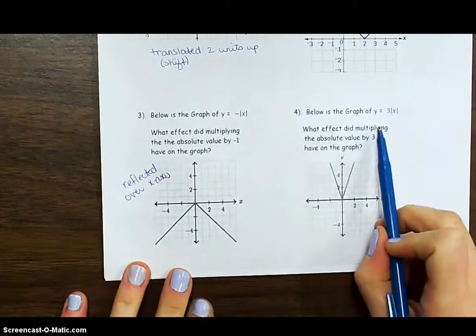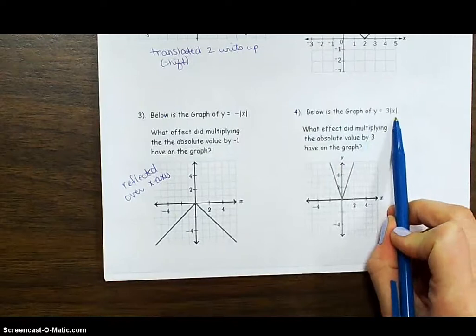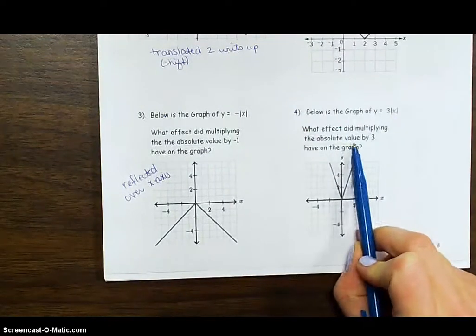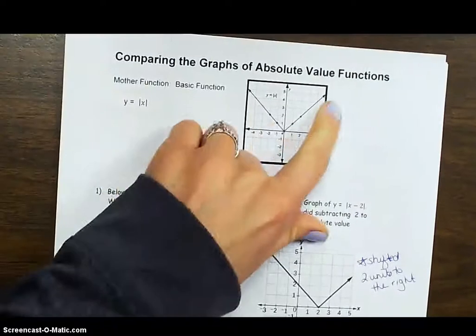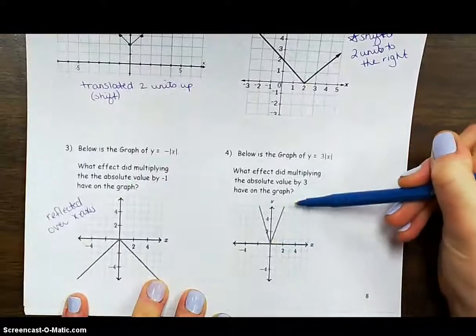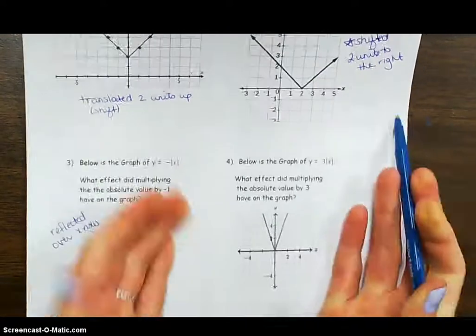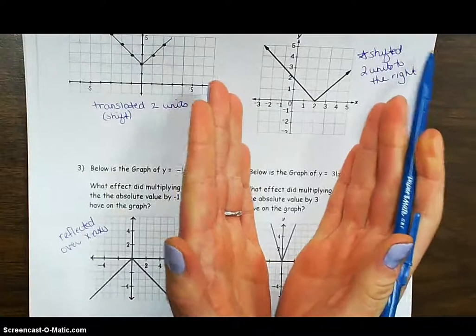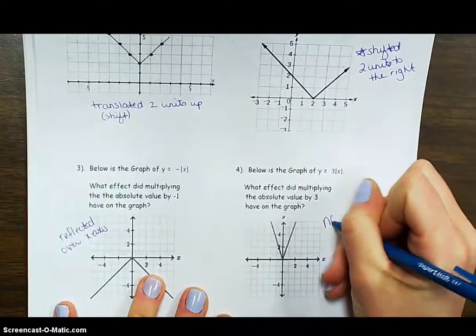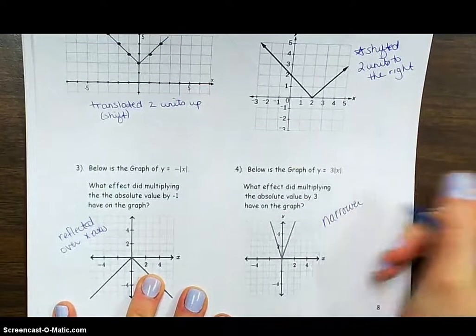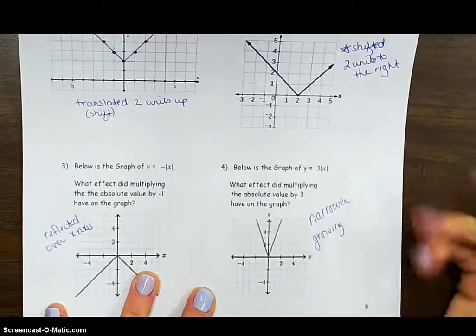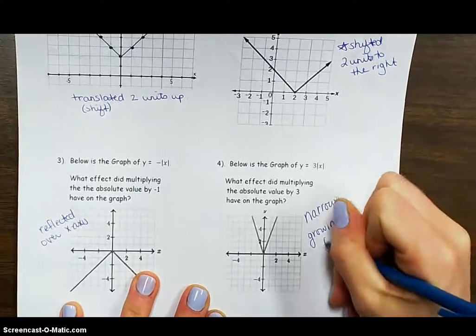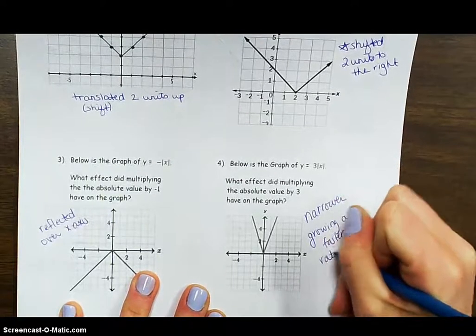All right, and now let's take a look at our last one. So below is the graph y equals 3 times the absolute value of x. What effect did multiplying the absolute value by 3 have on the graph? Well, if we take a look at our mother function, here's the absolute value of x. All right, and then here is 3 times the absolute value of x. So if you look carefully, this one, a lot of people like to say, well, it's skinnier, so it's narrower. So you could say that it's narrower, but what does that mean if it's narrower? Well, it means it's growing at a faster rate of change.